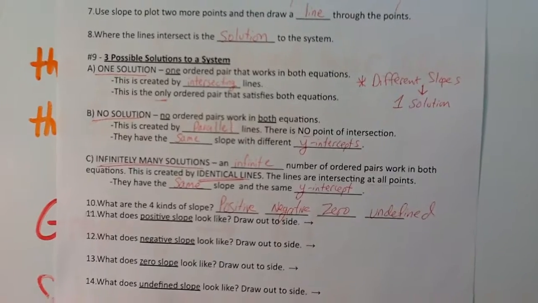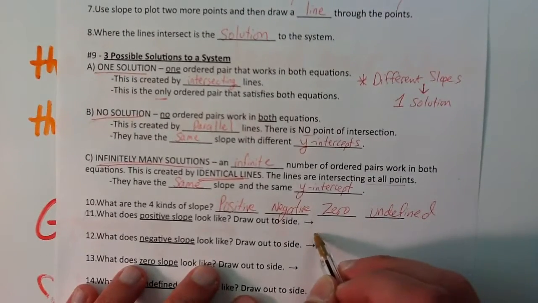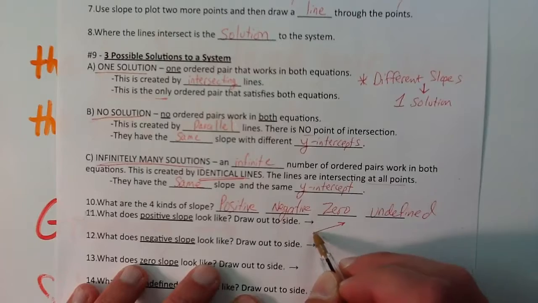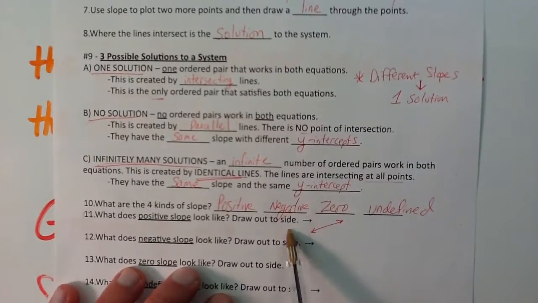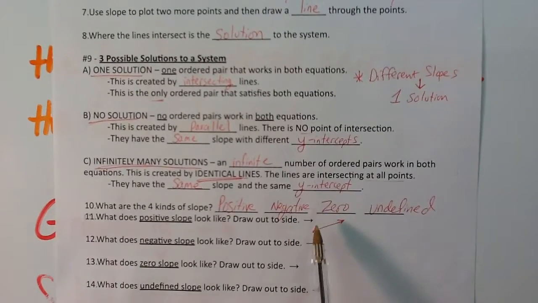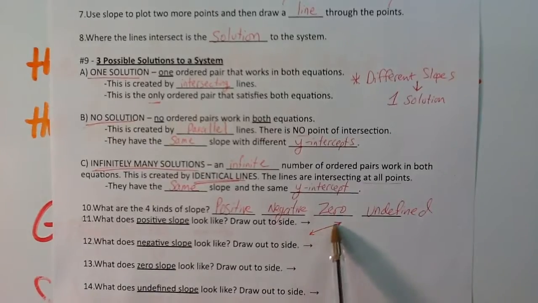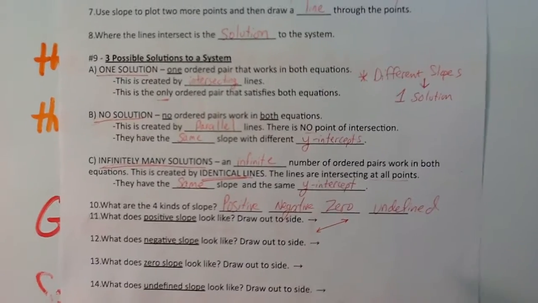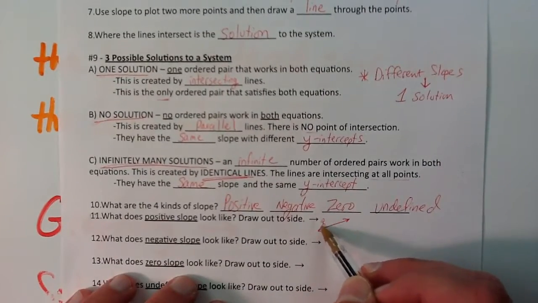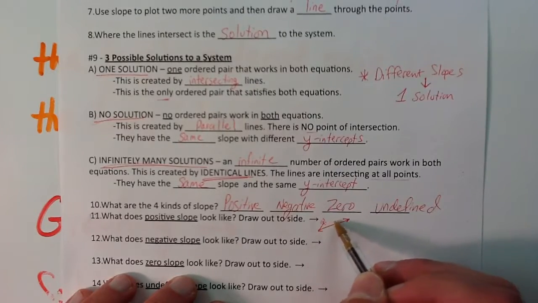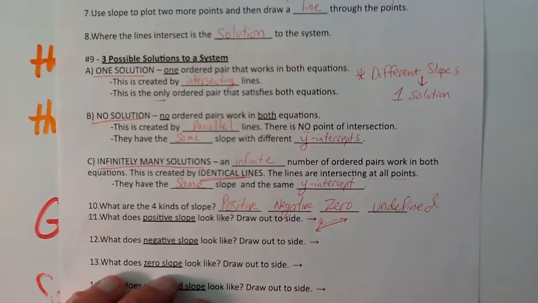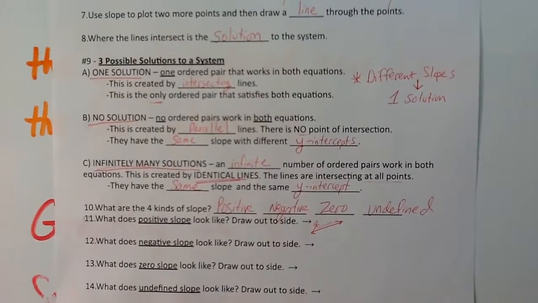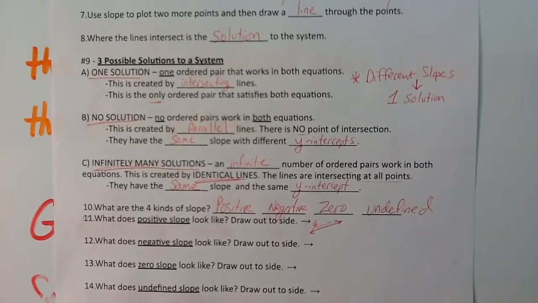In general, the line, as read from left to right, like you read a book, is going uphill. If I draw a little guy and he walks this line, he will be walking uphill. That generally is what positive slope looks like.